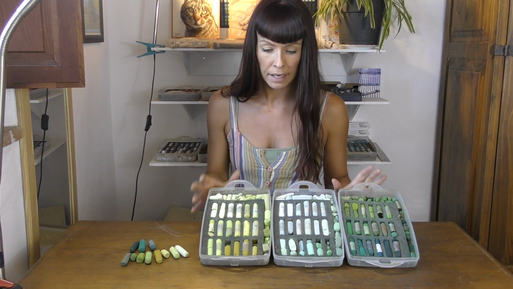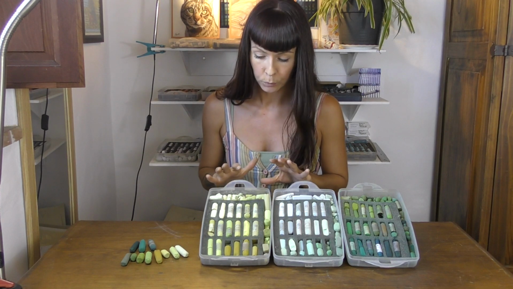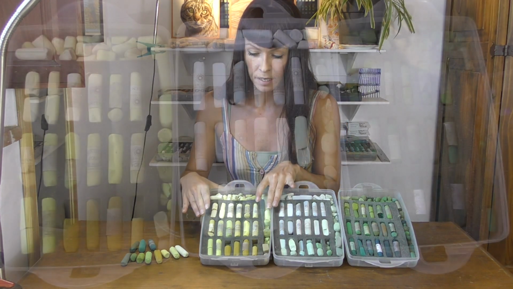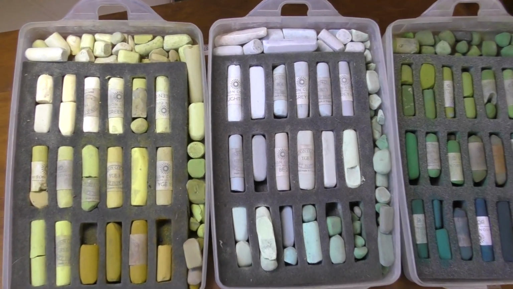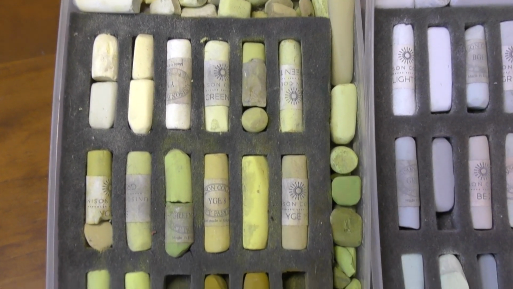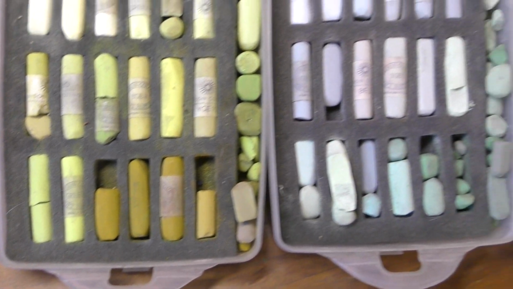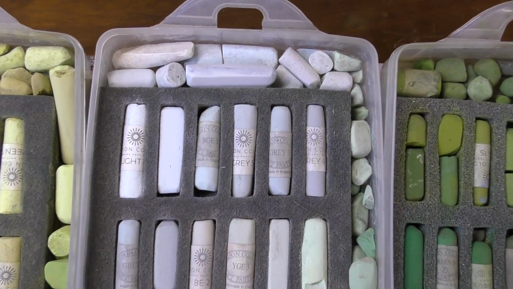So with my trays of green, I have roughly split it into warm and cool. So in this tray, I've got all of my lighter through to mid-tone greens, which are warm. And in this tray, I've got my light through to mid-tone greens, which are cool.